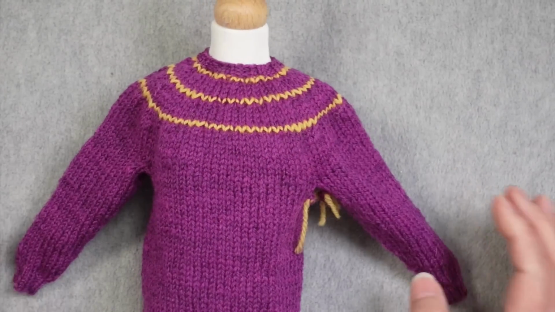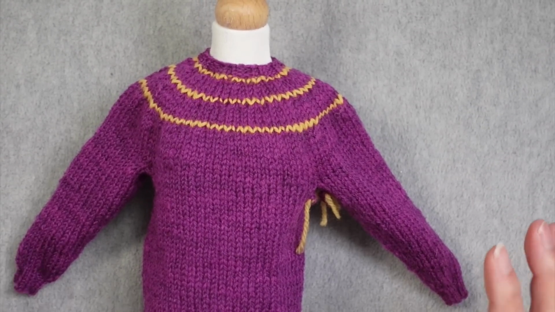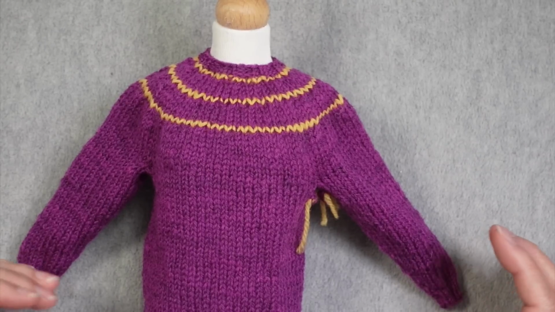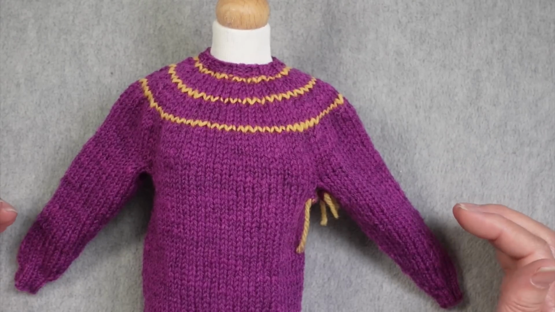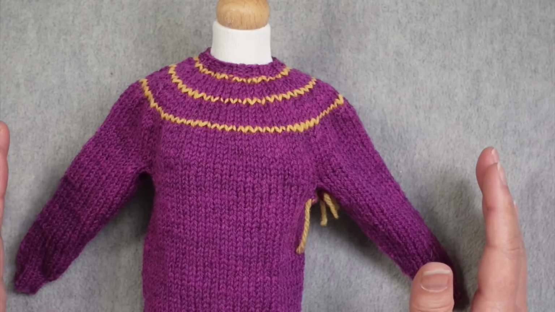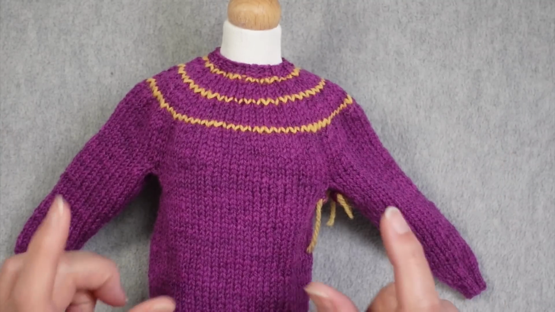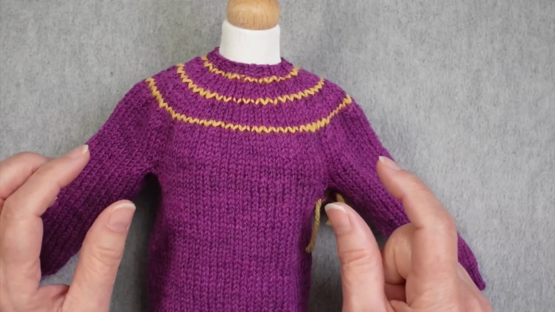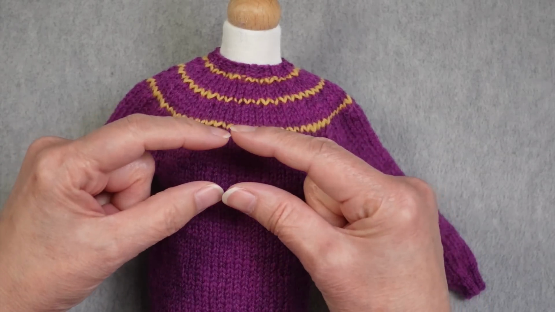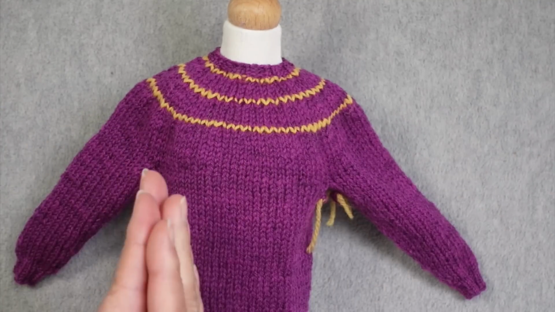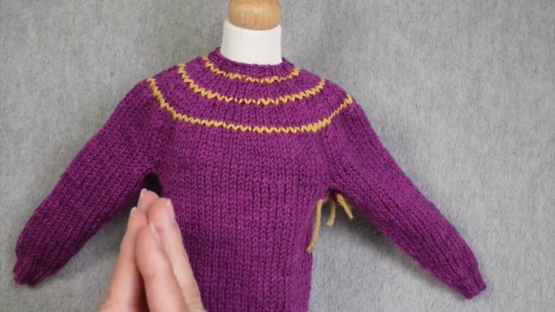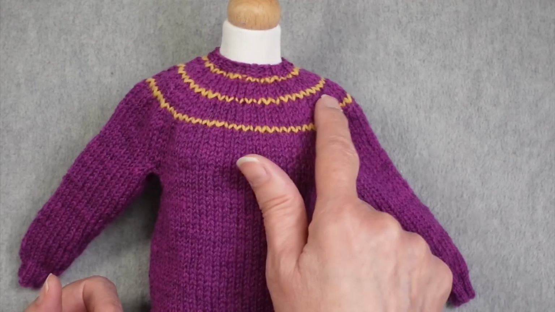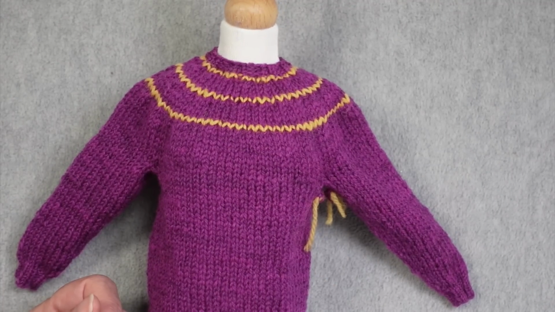So there's 2 general approaches for how the shaping can be done in a circular yoke construction. One is the idea of concentric circle decreases, and the other is the idea of using wedges. The concentric circle approach is typically used when the stitch patterns you're using are horizontal bands. So you might be using stranded color work, or you might be using a texture stitch pattern, or you might just be doing what I'm doing here in working with plain solid color stockinette.